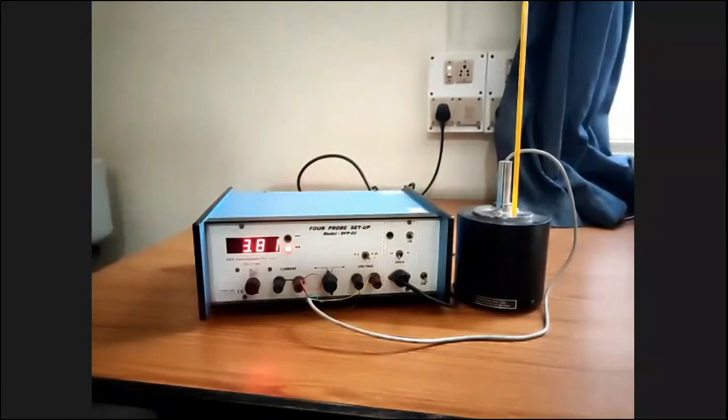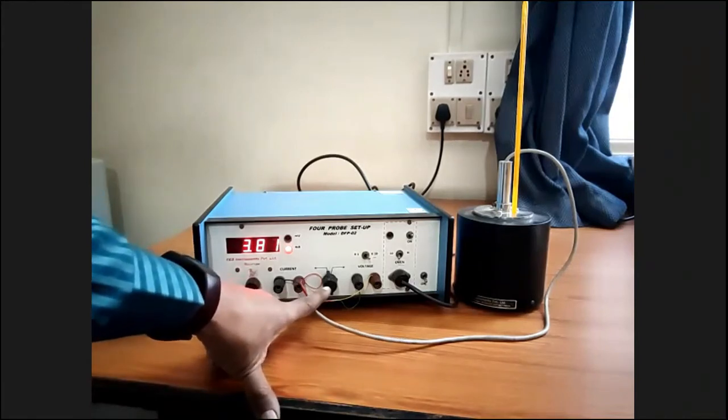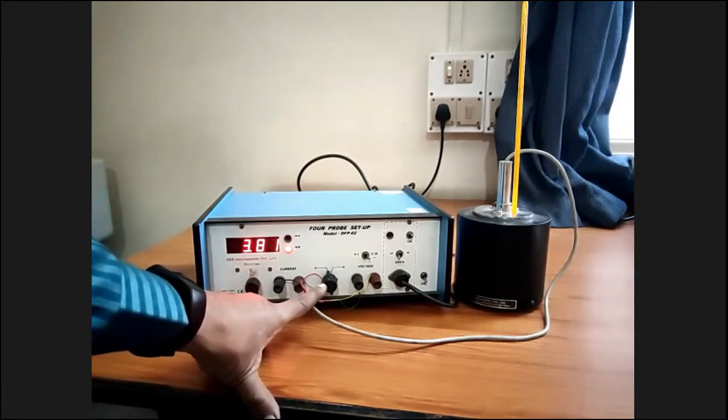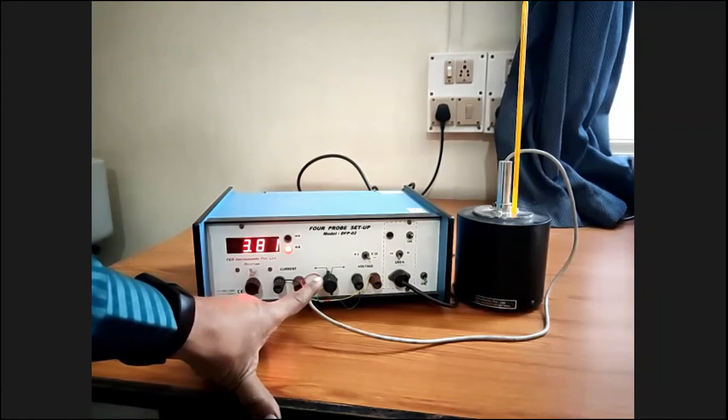I switch on this 4-probe setup, and you can see there is a digital meter. Now the digital meter is showing the current which is passing through the semiconductor through the 2 external probes, and the unit is milliampere. And there is a knob by which you can change the same digital meter from milliammeter to voltmeter.